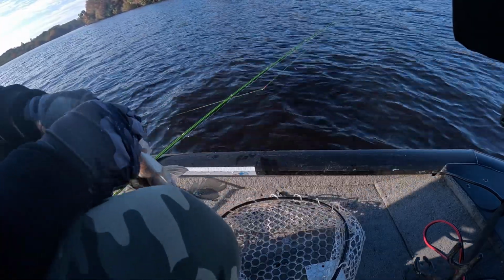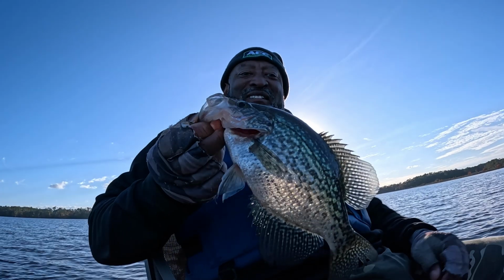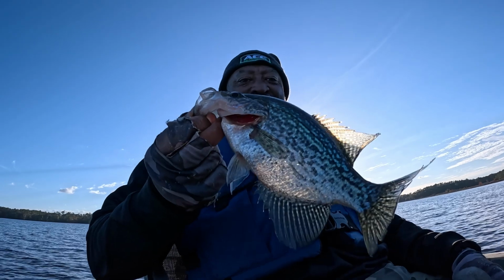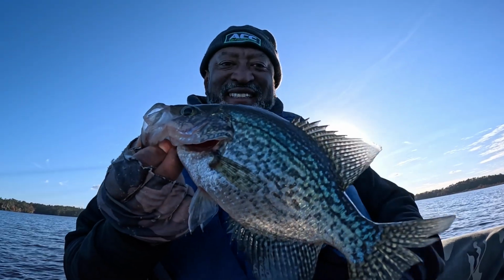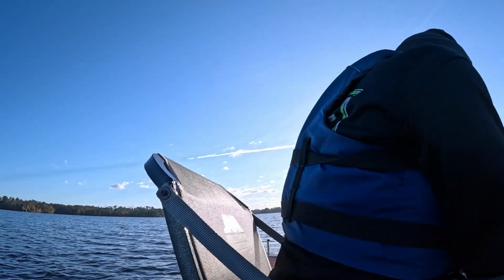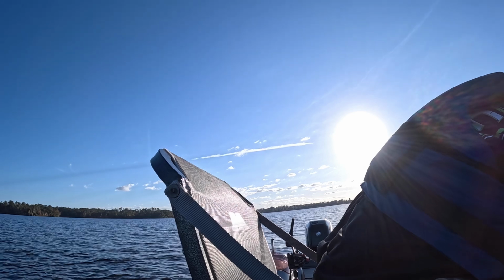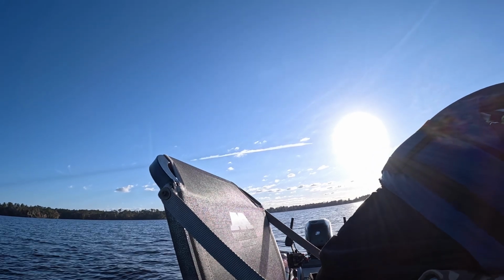Near that titanium jig. Nice little fish. It's an 11-inch fish, folks. 11 inches.